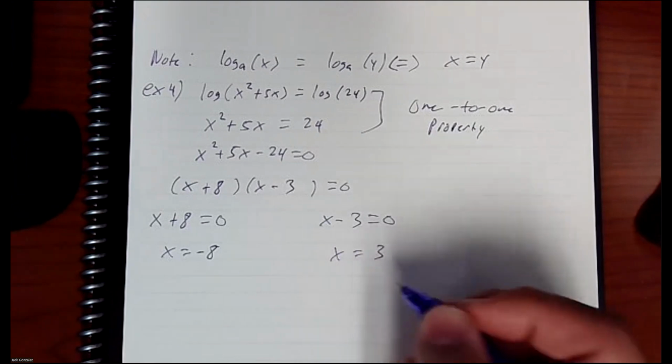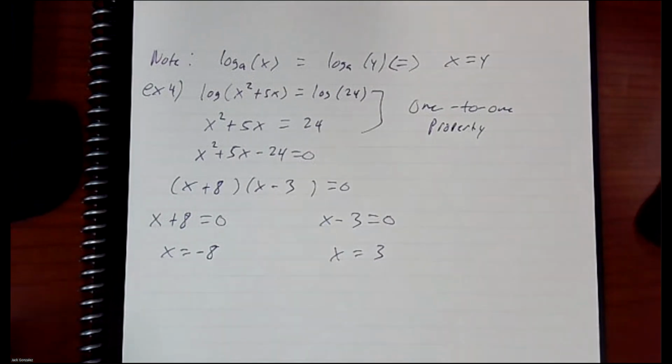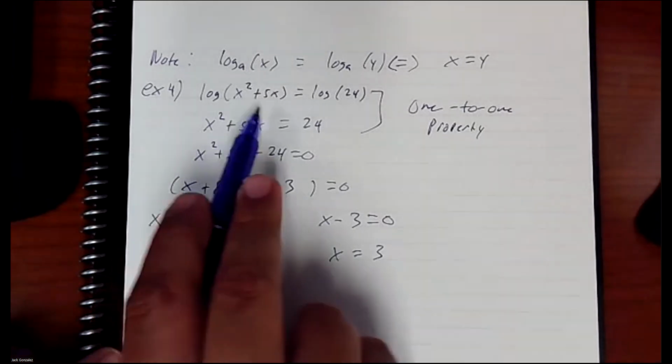We need to verify the solutions. You don't have to verify for exponential equations, but you do have to verify for logarithmic. Okay. So plug these in and see if it's okay.